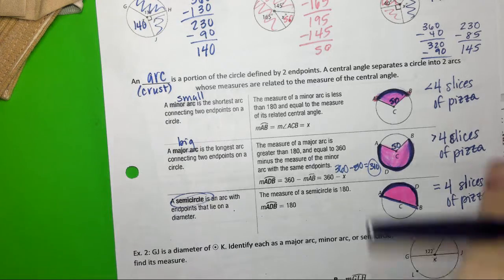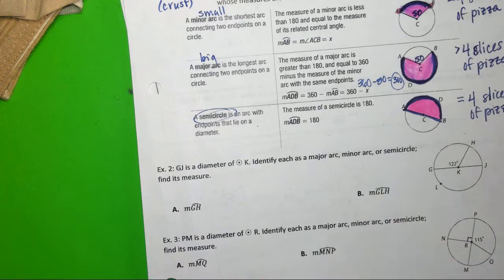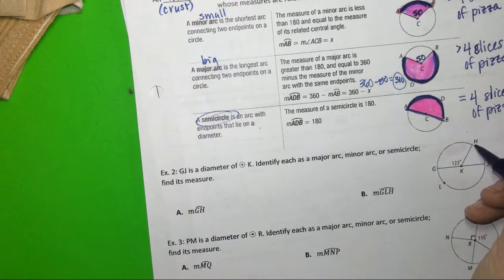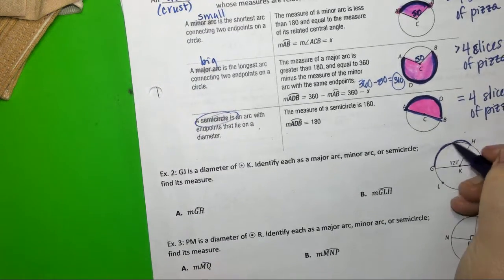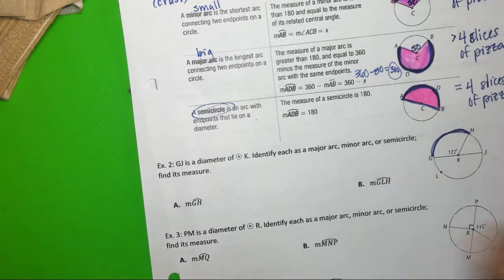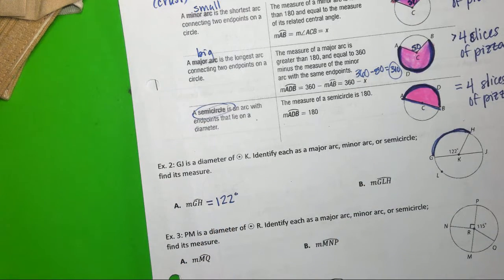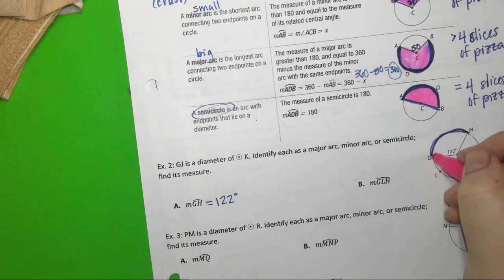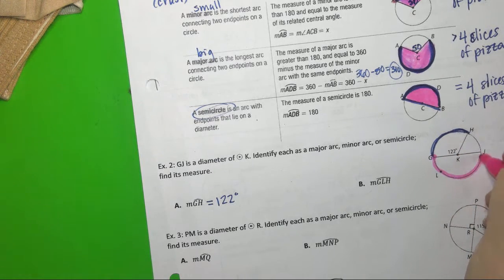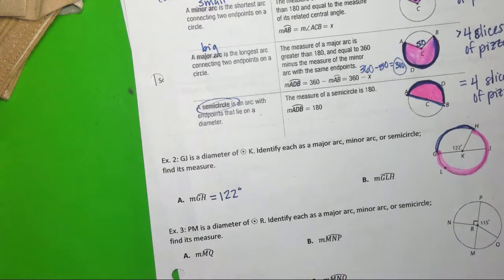Identify each as a major arc, minor arc, or semicircle. Find its measure. I know there's one like this on the exam. Okay, so they asked for the measure of arc GH. What number should I put for the measure of arc GH? It is, because it matches that central angle. And then they ask for the measure of arc GLH. So I got to go in careful order. They said GLH. So what number should I tell them?